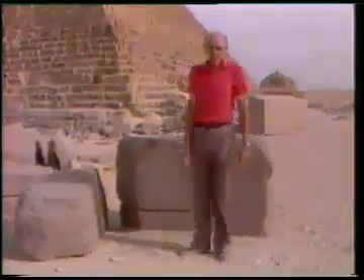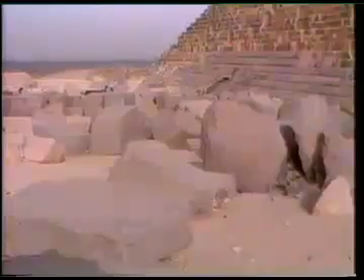But let's have a look at the top of this pyramid. It's rather interesting.